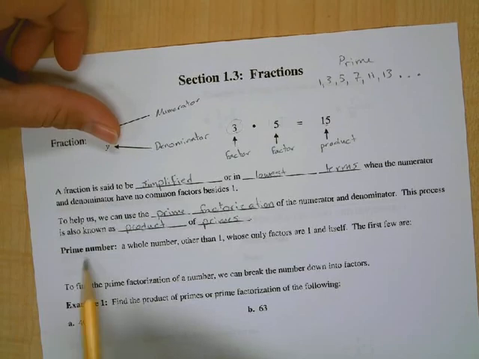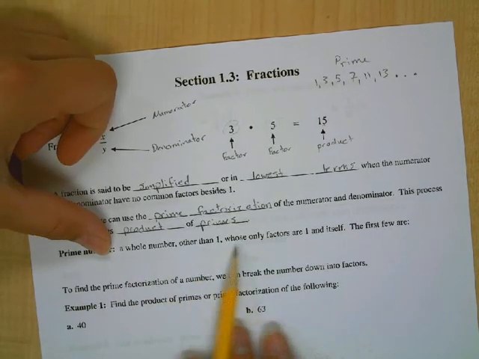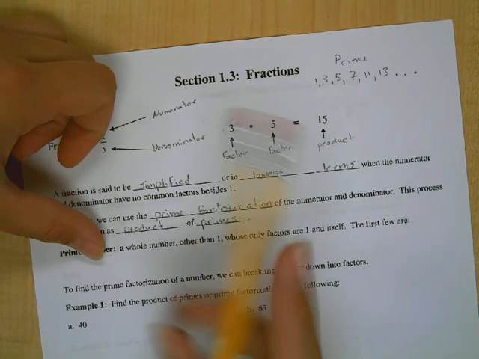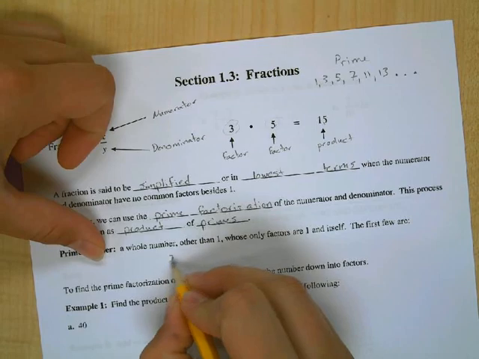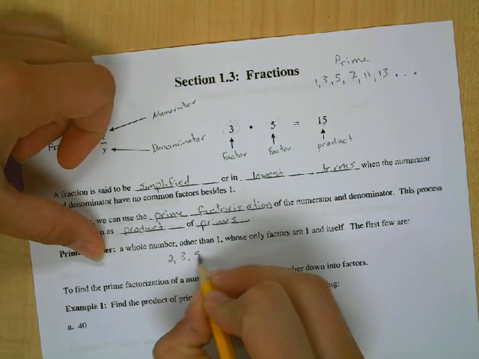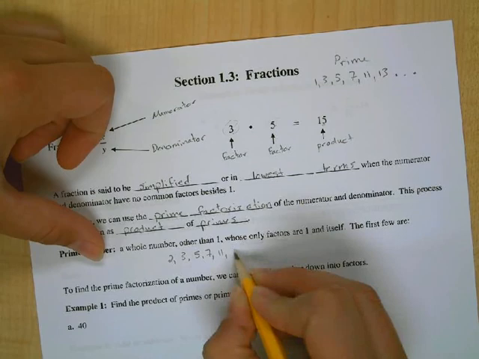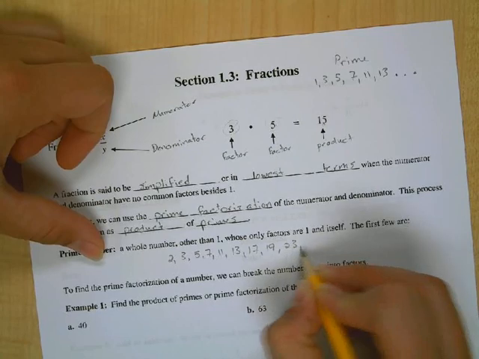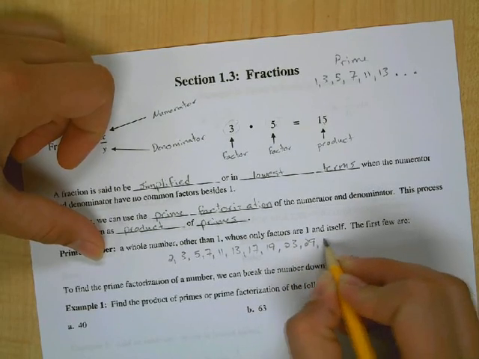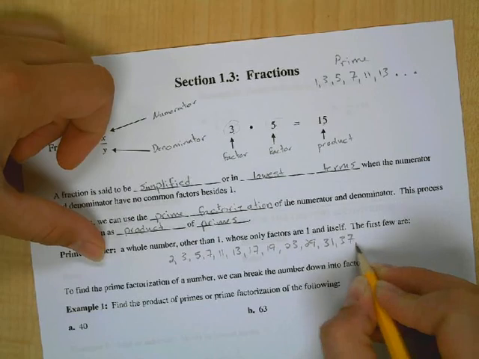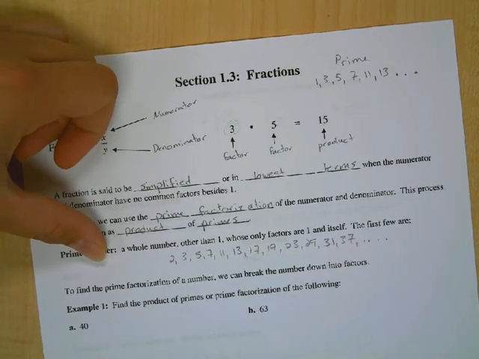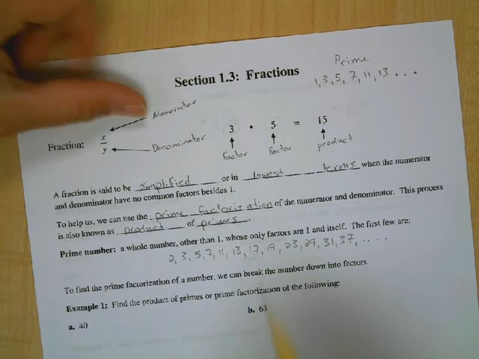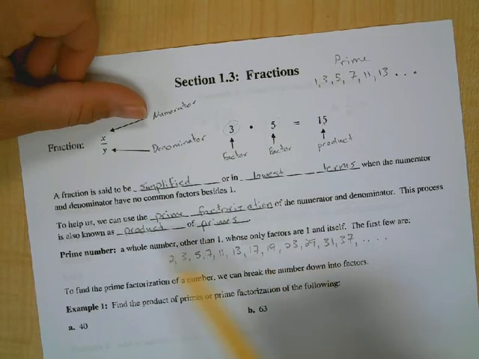All right, so a prime number is a whole number other than 1 whose only factors are 1 and itself. Here let's list out the first few. 2 is a prime number, 3, 5, 7, 11, 13, 17, 19, 23, 29, 31, 37. And it keeps on going from there. Those are your prime numbers. So if I can break something down into these prime numbers so that it multiplies out to whatever I'm trying to get to, that would be a product of primes.